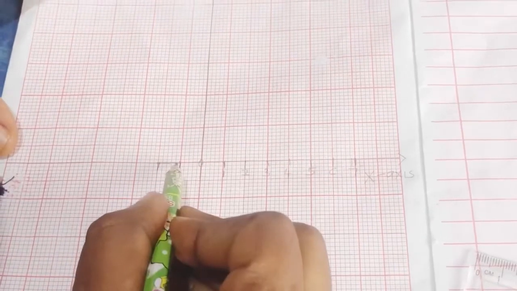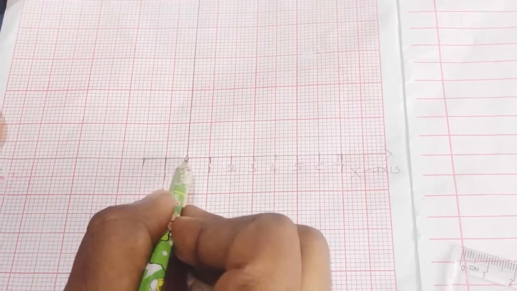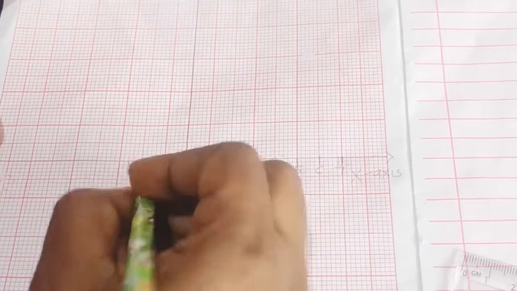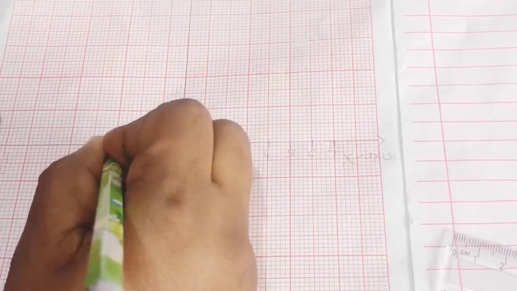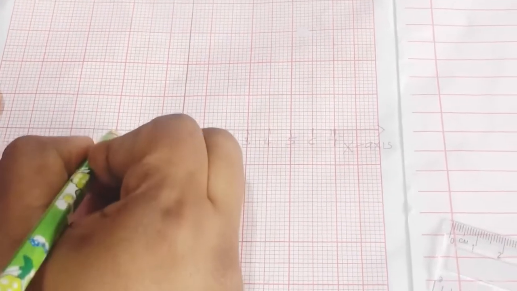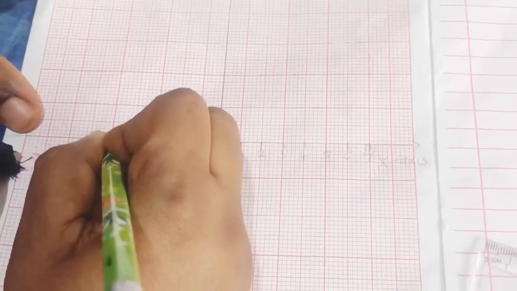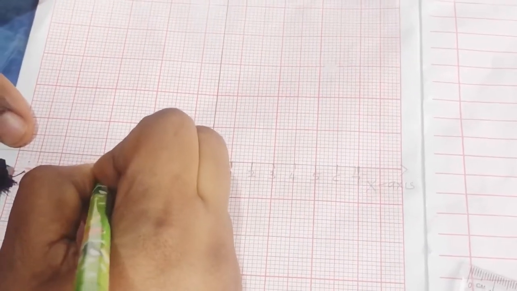Another box, 1, 2, 3, 4, 5. So from 0 to 1 is 1 centimeter. So here is minus 2, minus 3. So you have to let it be on that point exactly. So minus 4, minus 5.